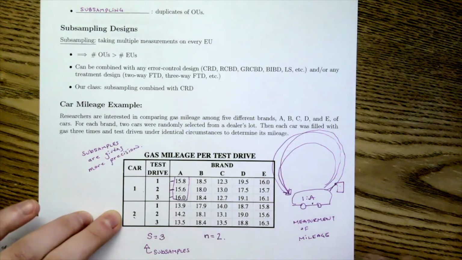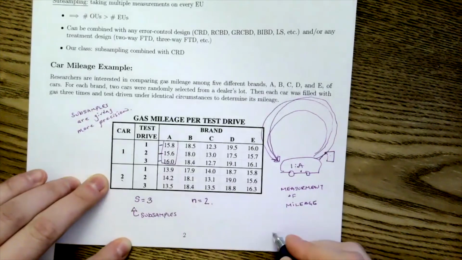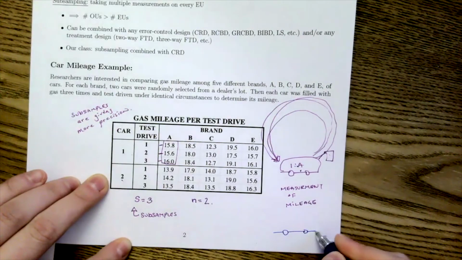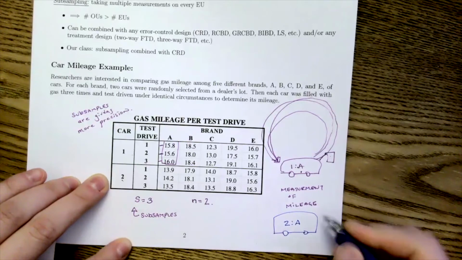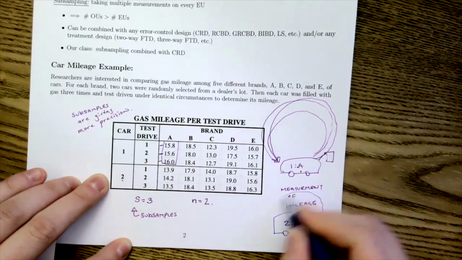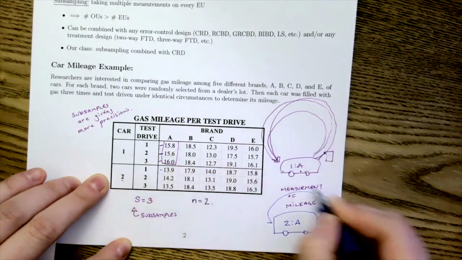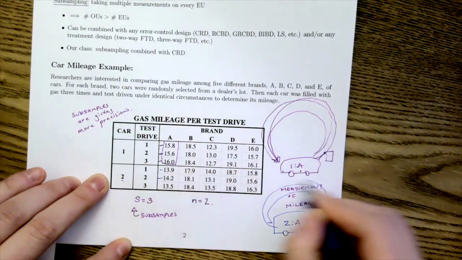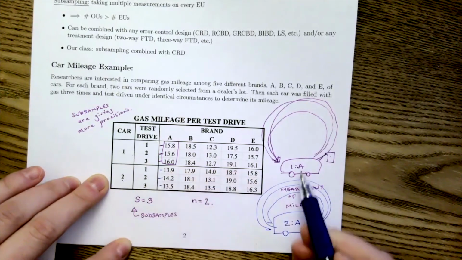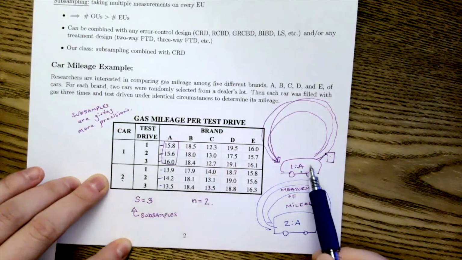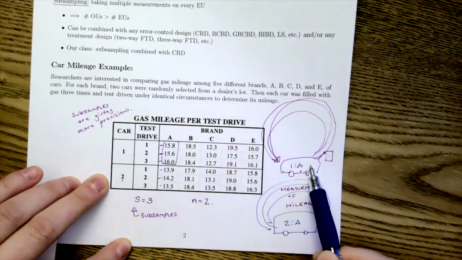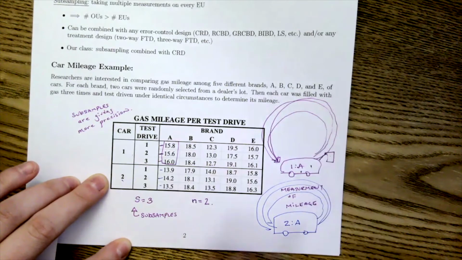Now, for this next car, for car 2, we would get a new car, this car number 2A. We would fill this up 3 times, get that one, fill it up, get that one, fill it up, get that one. So we're getting 3 measurements from the same car, or the same experimental unit, okay?